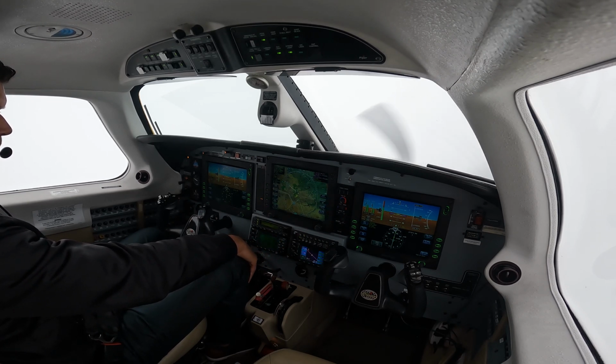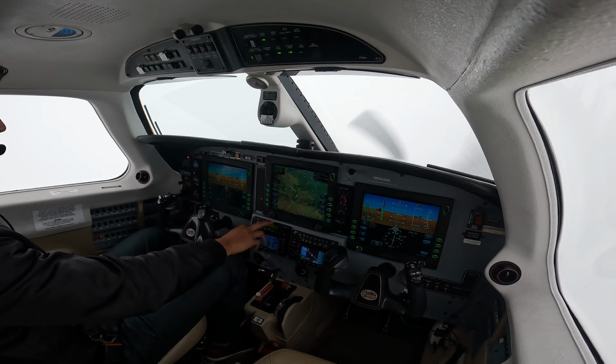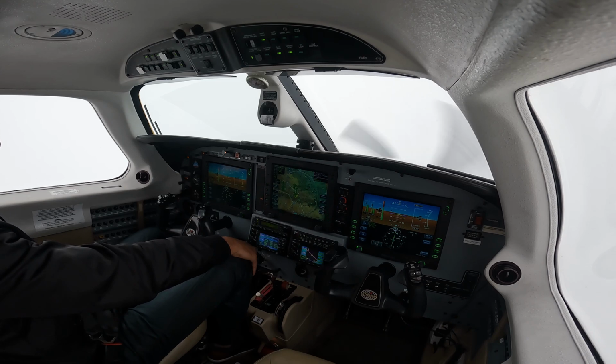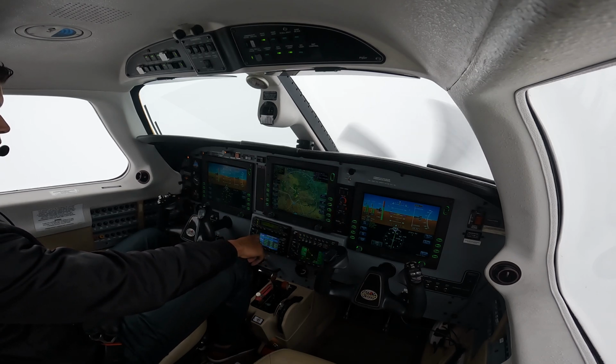But once we get a little closer, I'd like to request 17 right, just because the customs office is on the west side, southwest side of the airport. So landing 17 right would be a lot better for us and save a lot of taxi time, taxiing from 17 left over to the southwest corner of the airport.